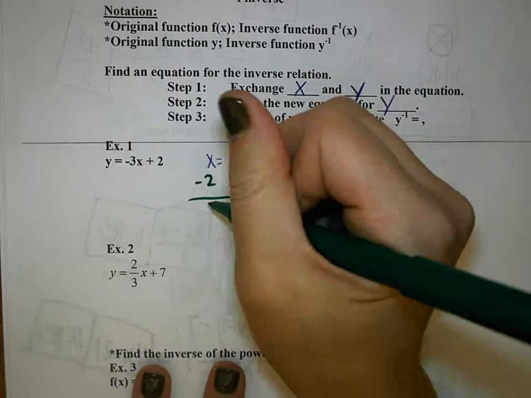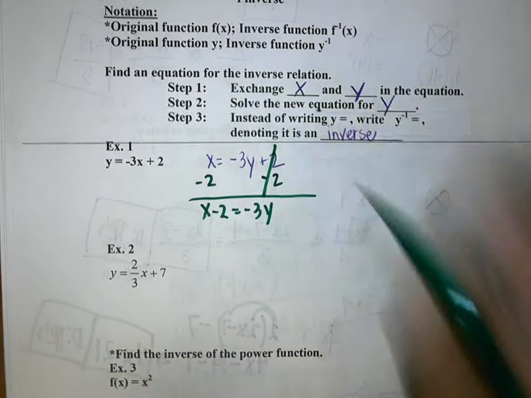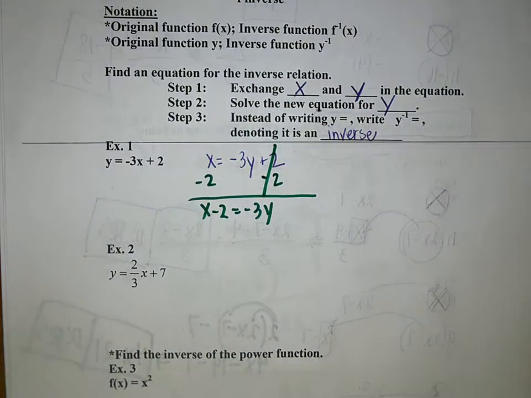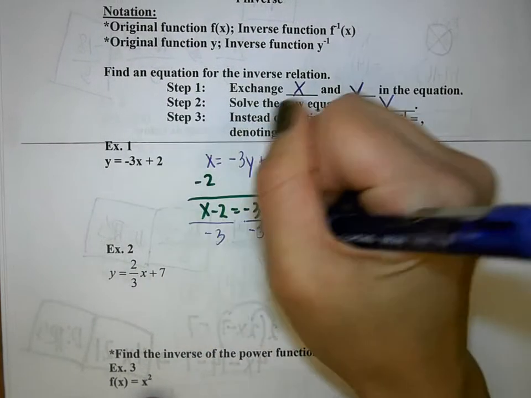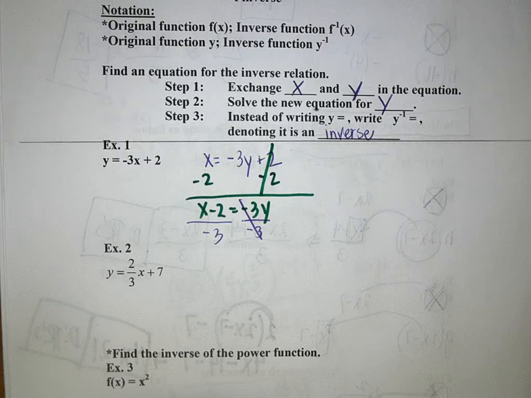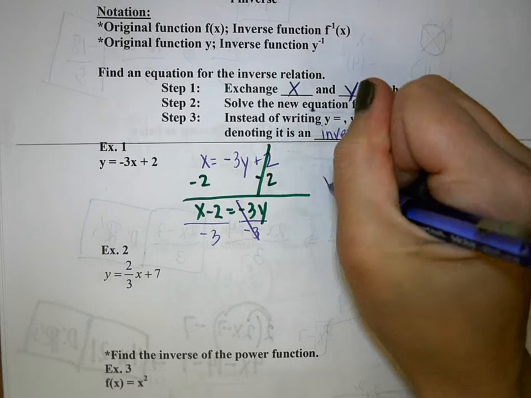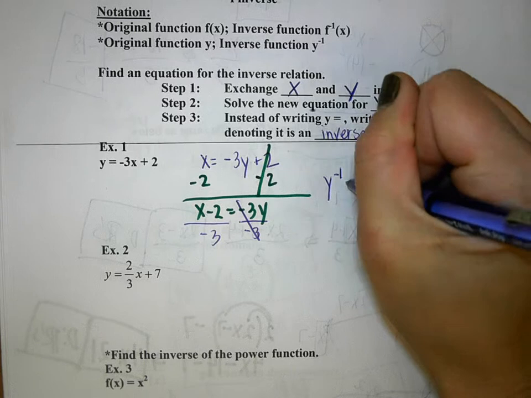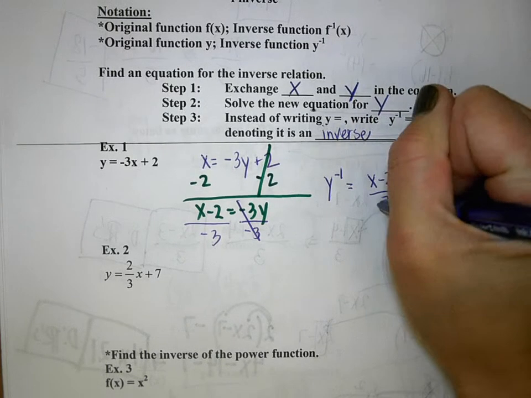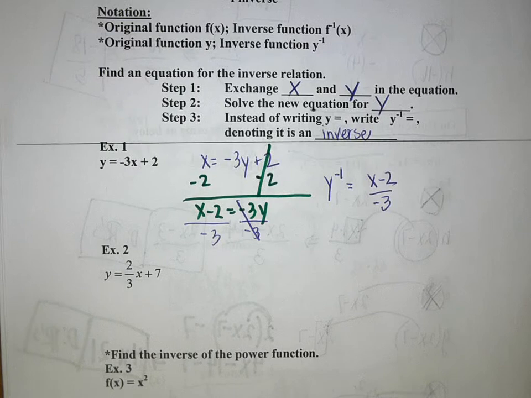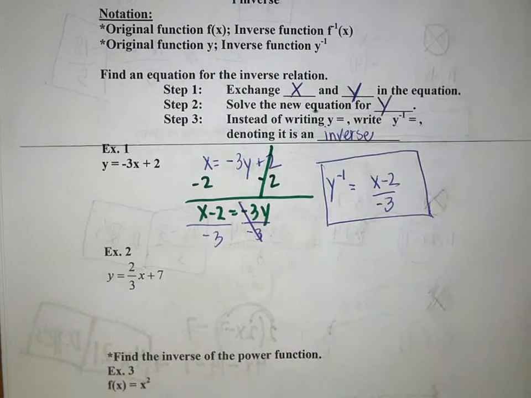So now I have x minus 2 equals negative 3y. The last step is to divide each side by negative 3, and then y is all by itself. Now when I write this answer, instead of saying y equals, I write y to the negative 1 equals x minus 2 over negative 3. And this is your answer for the inverse.